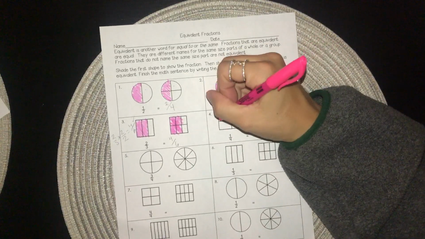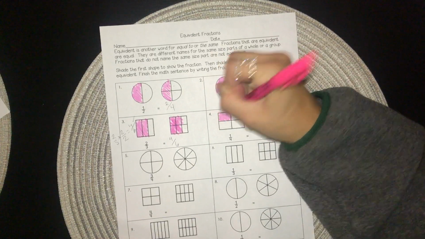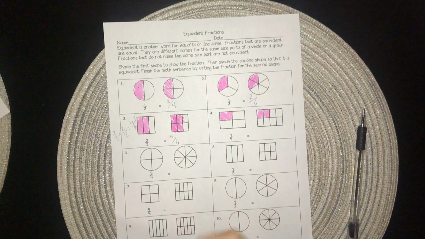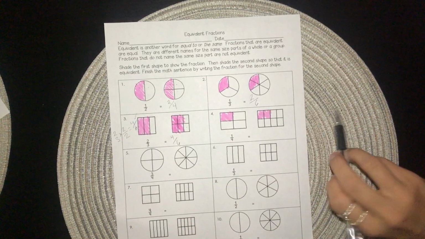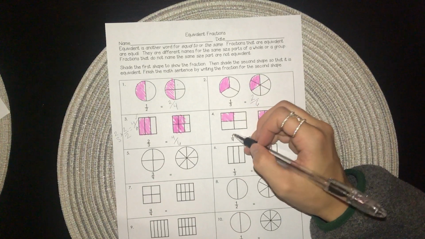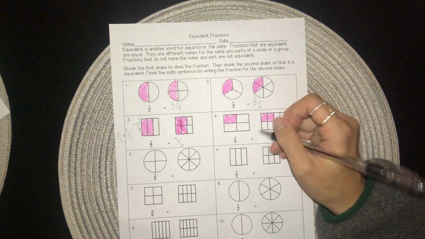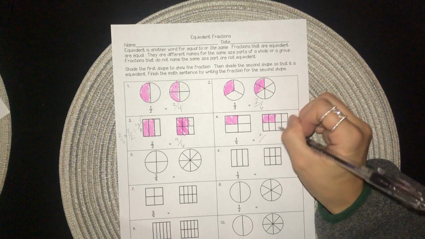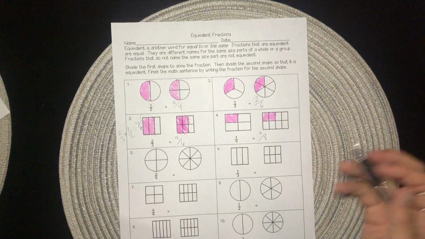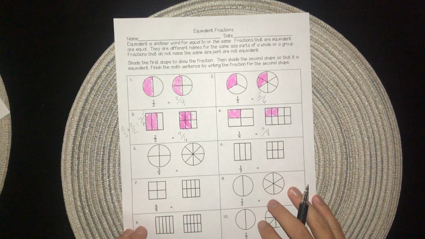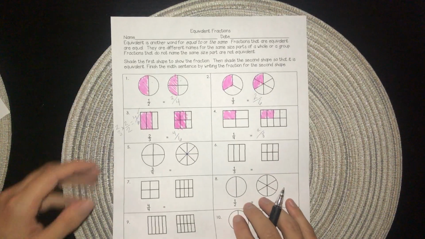For our next one, we have 1/4. We're going to color in that same amount over here. Again, these pieces are just doubled, so they're multiplied. Therefore, here we have only 1/4, and here we have 1, 2 out of 1, 2, 3, 4, 5, 6, 7, 8 total pieces. So 1/4 is equal to 2/8. So you can do the same thing through this whole worksheet. This was just my example for the video. That's how you find equivalent fractions.